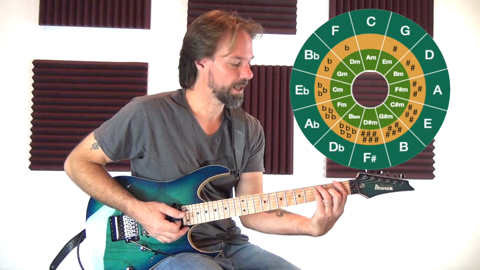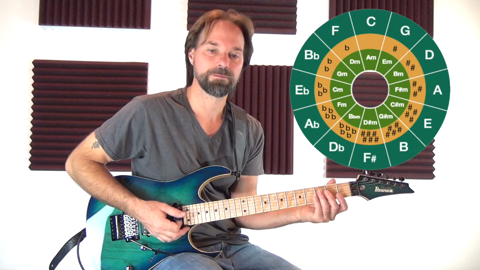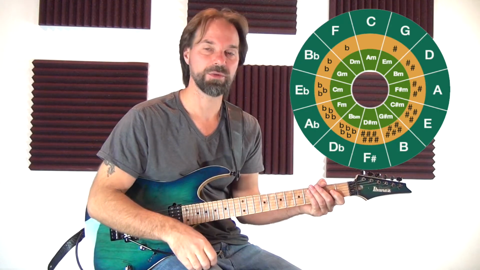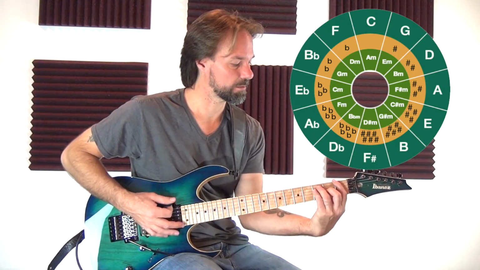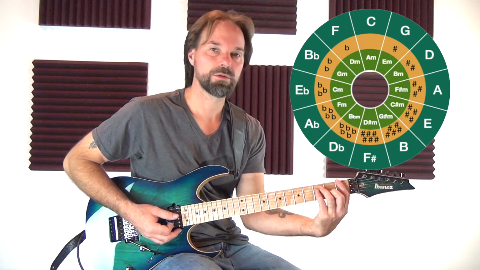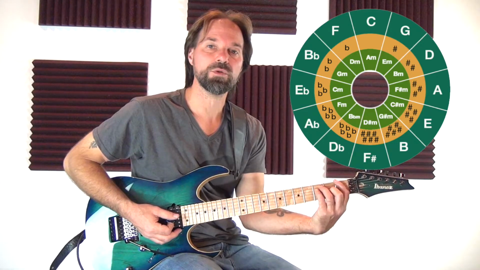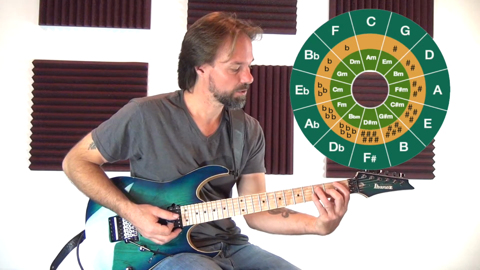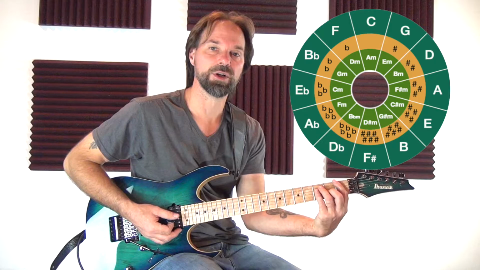Then once we hit the F, going to a 4, F, G, A, B flat. Now we have a mirror image movement. That F chord, to move to the B flat chord, it's right above it in fret area 1.